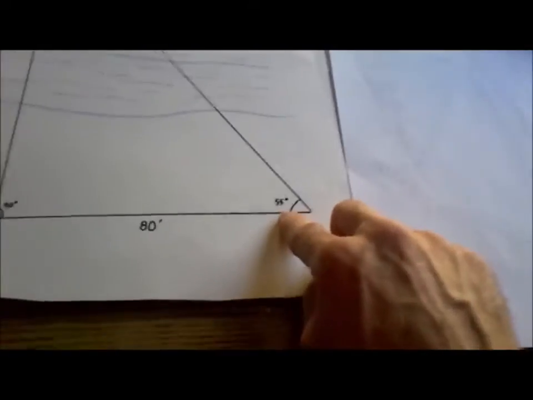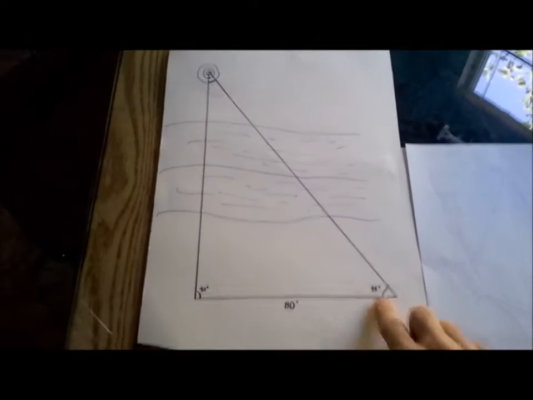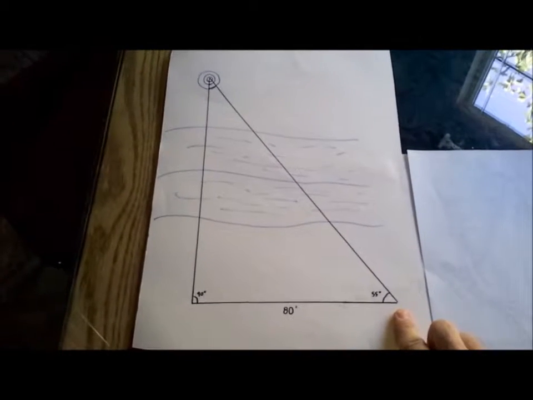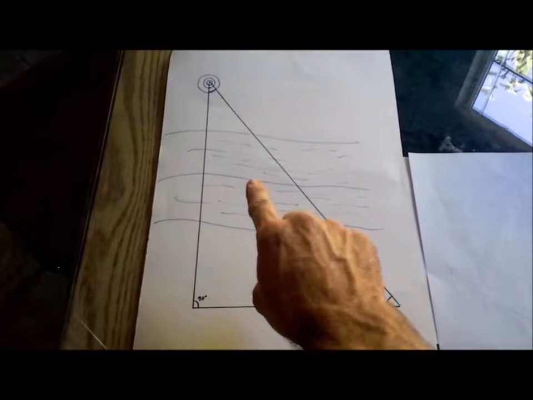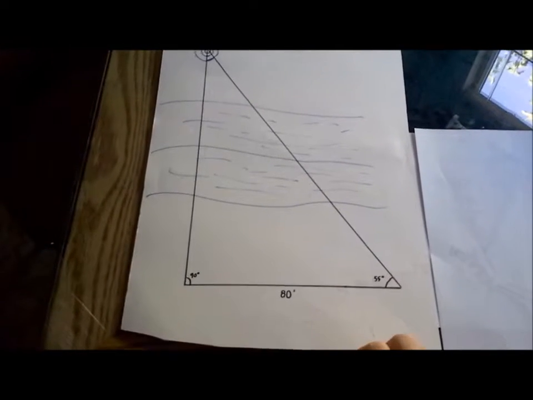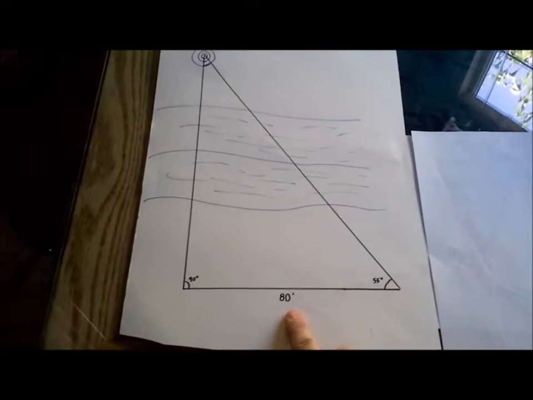We find the degrees that time is 55 degrees. Now we have a triangle. We see 90 degrees and 55 degrees. We could do some subtraction knowing that triangles always have 180 degrees. That one over there must be 35 degrees, but we're not going to need that one if we're using the tangent ratio. So we take our two angles and our 80 feet and we go to the math.